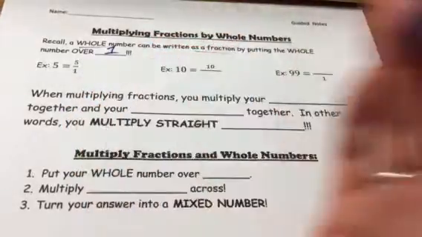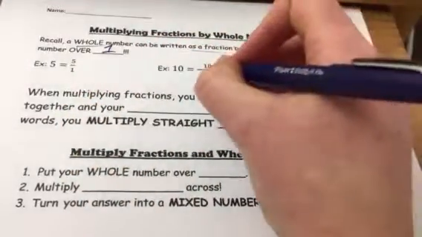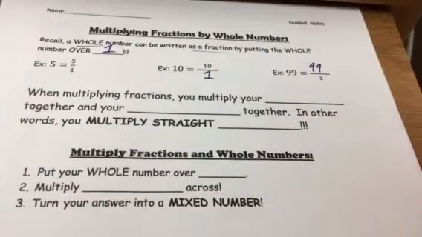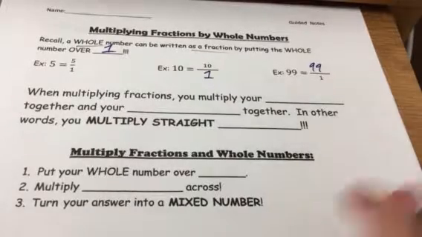So, for example, 5 is equal to 5 over 1, 10 is equal to 10 over 1, 99 is equal to 99 over 1, a million is equal to a million over 1. You can take any whole number and put it over 1, and it is equivalent.